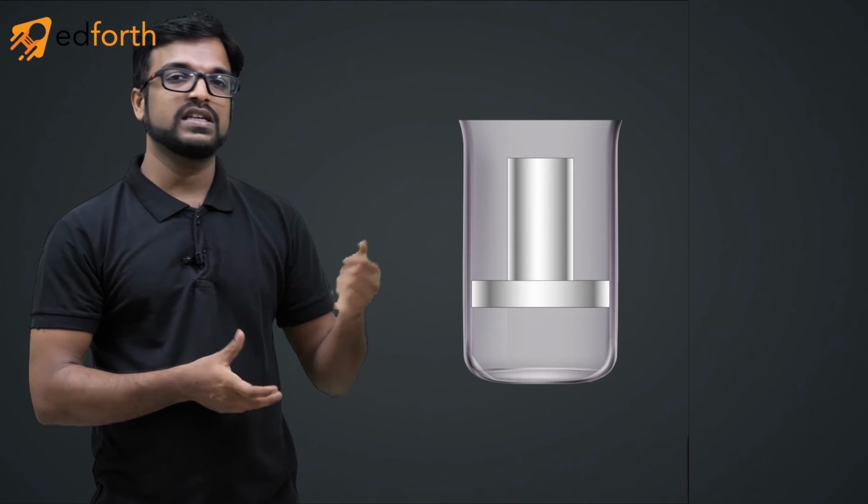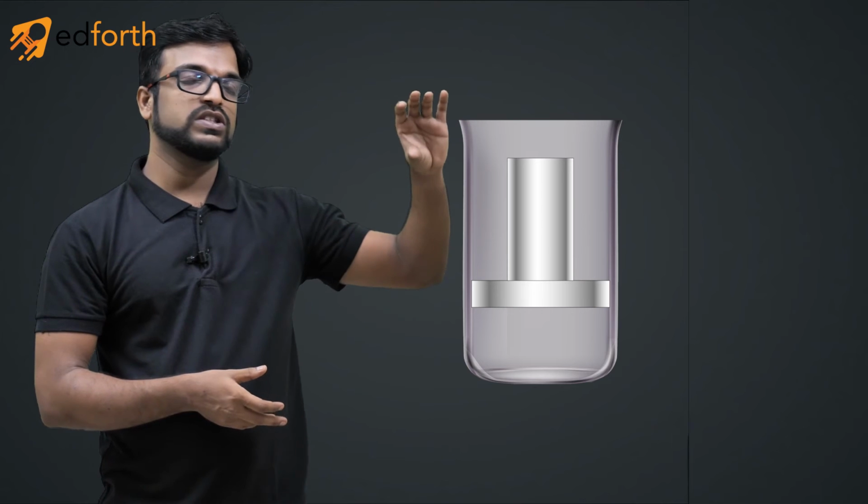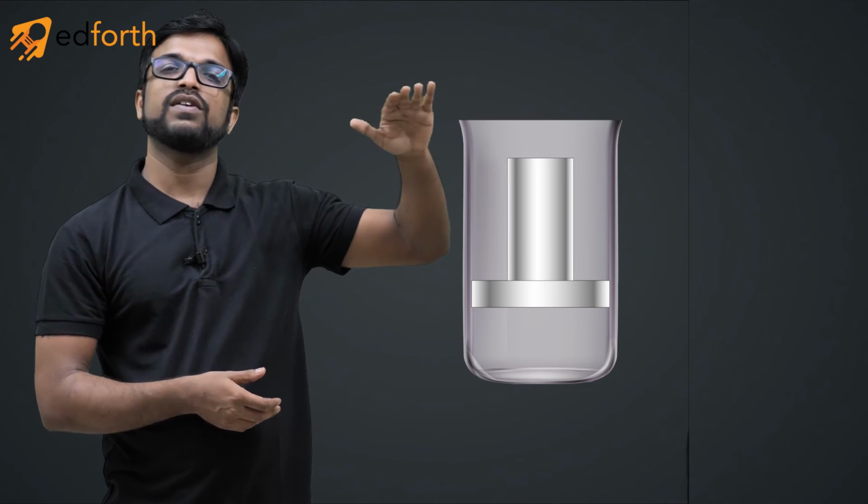Right? Let's see that. Here I am having a piston cylinder assembly, and on top of which a weight is there which is divided into so many small parts.